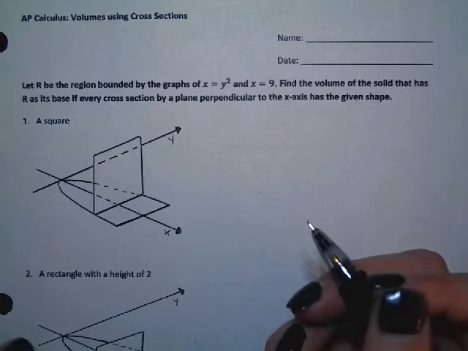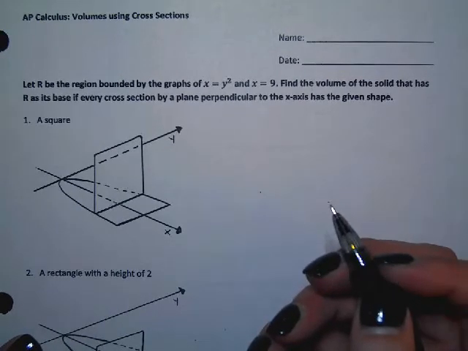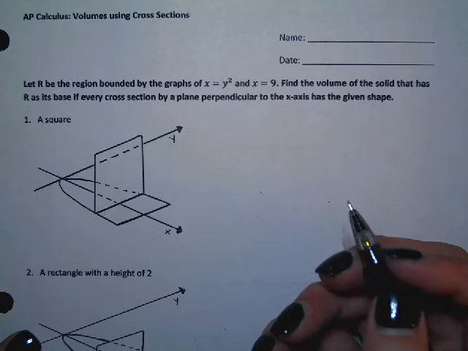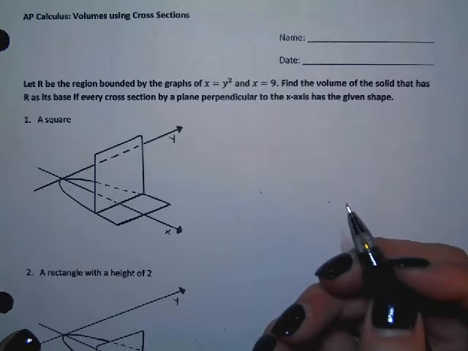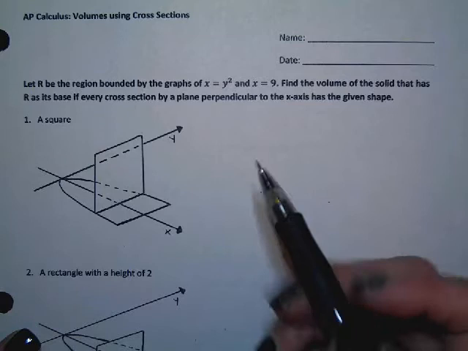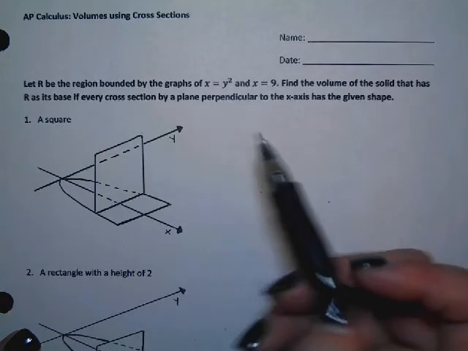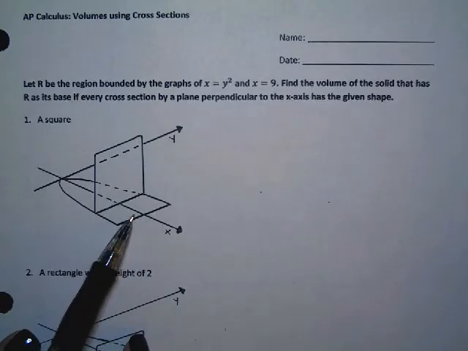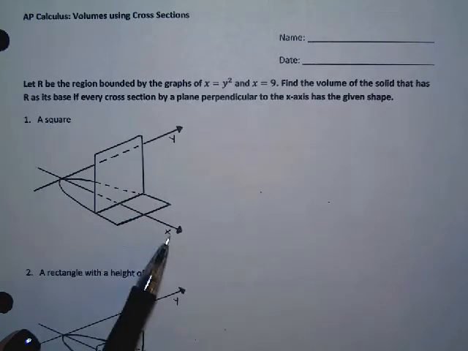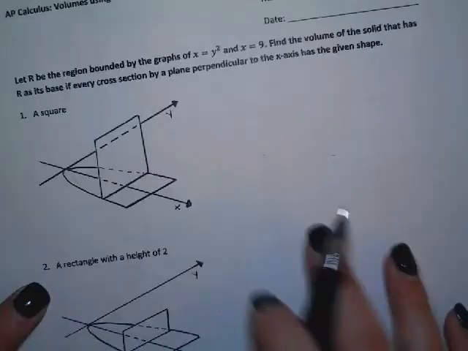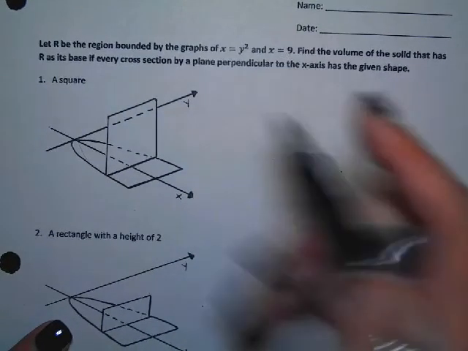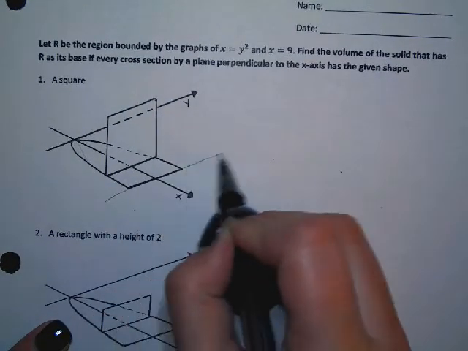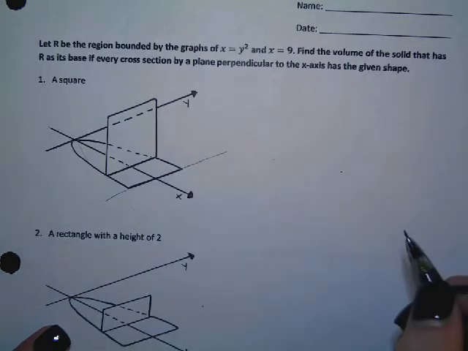All right, so we are going to make sense of the notes that we had over Thanksgiving. They have two lines for you. One is x equals y squared, so you can see that the parabola goes along the x-axis instead of the y-axis. It's like a parabola on its side, right? And then it has the line x equals 9. That's this line right here. That's what cuts off that parabola. You guys see that? Okay.